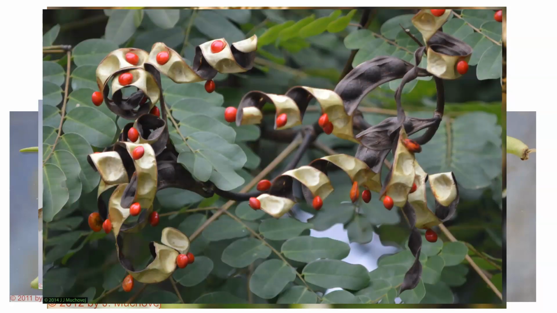This is a very unique legume. You can see in this one, it dehisced, it opened up. As it opened up, everything became twirly on it. As it became twirly, you can see the nice red seeds. It's a legume because all the seeds are attached along one side only of the suture line.